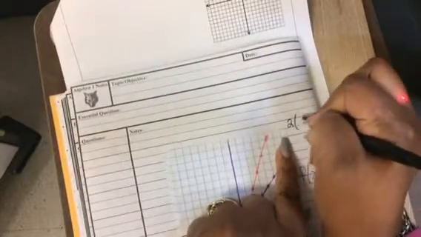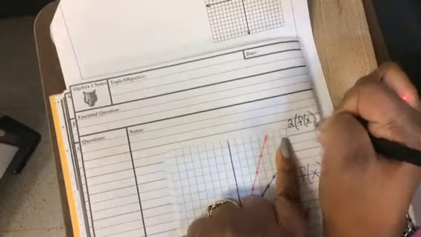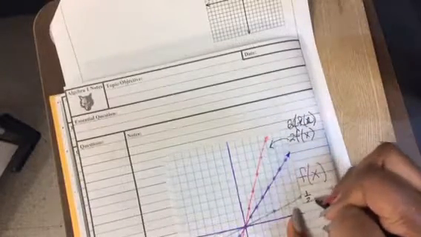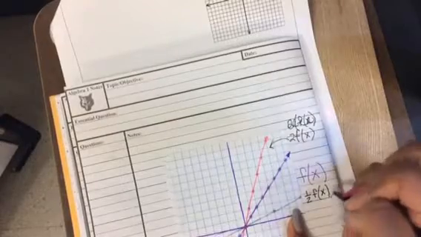So I didn't write down in my book, but let's go ahead and go over. The steep line was 2 f of x. There we go. That's better. That's this line right here. The lazy line down here was 1/2 f of x.